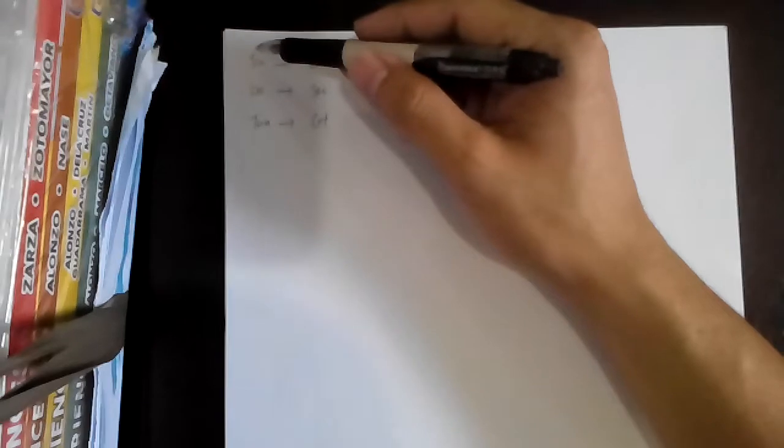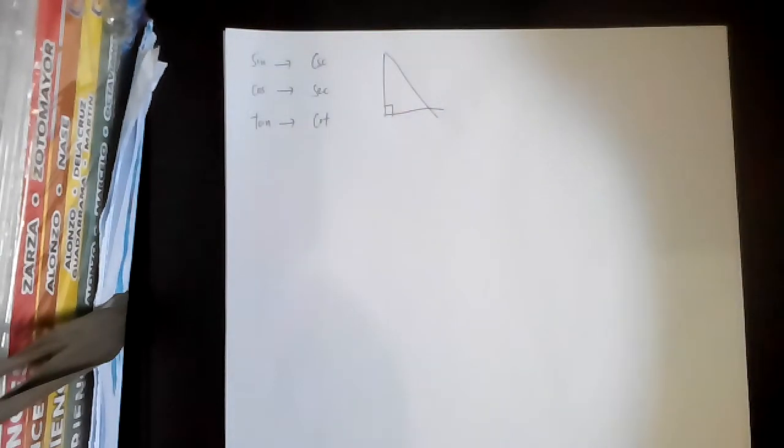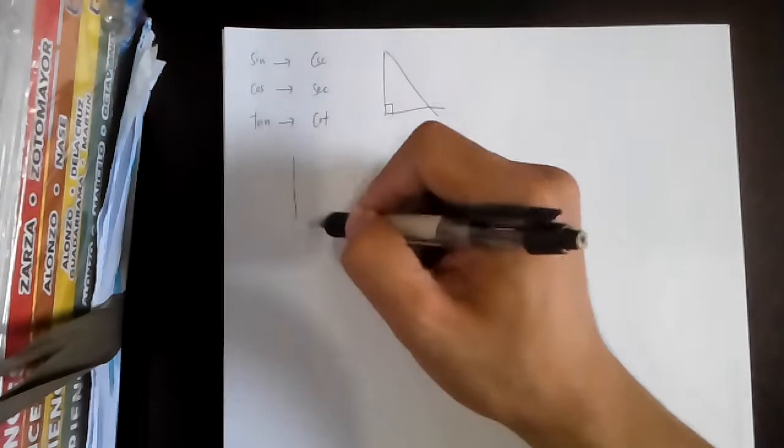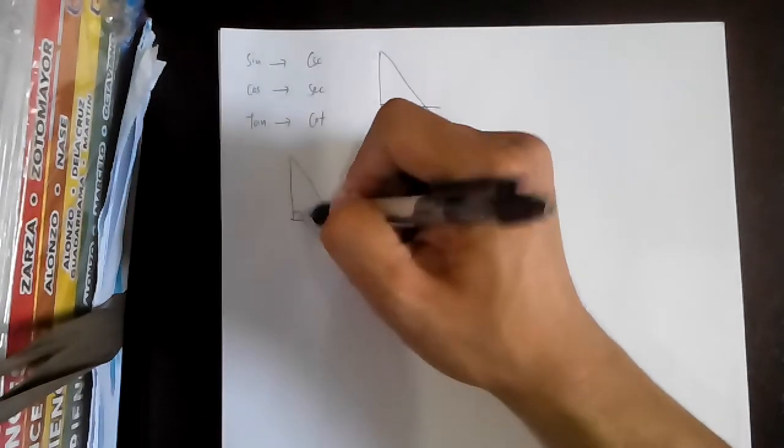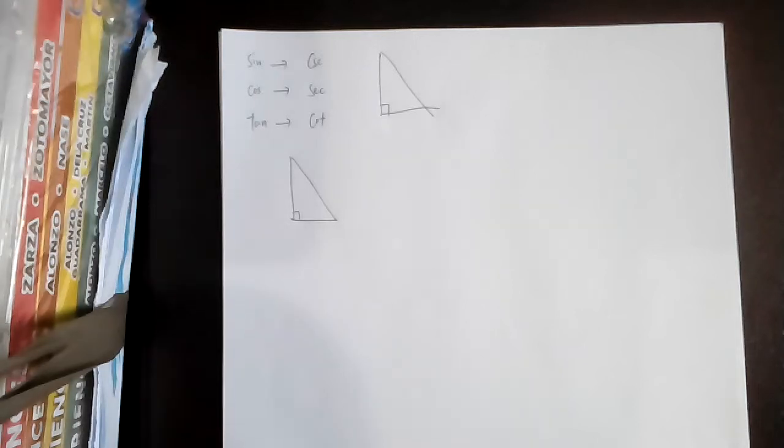Now, saan ginagamit itong anim na to? Again, first 3, yung basic trigonometric ratios. And the next set of 3 are the reciprocals of the first 3. Saan yung ginagamit? Ginagamit yan sa right triangle. Sa paggamit ng right triangle, normally ang ginagamit natin Pythagorean theorem. But in this case, pwede natin gamitin itong 6 trigonometric ratios.